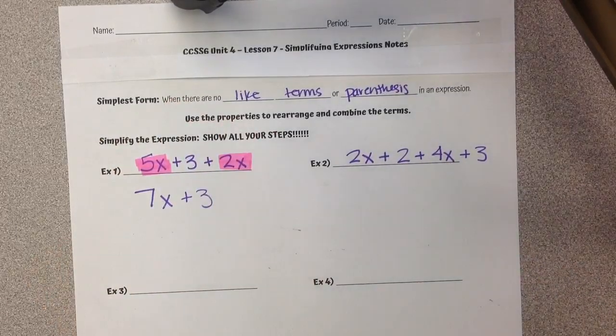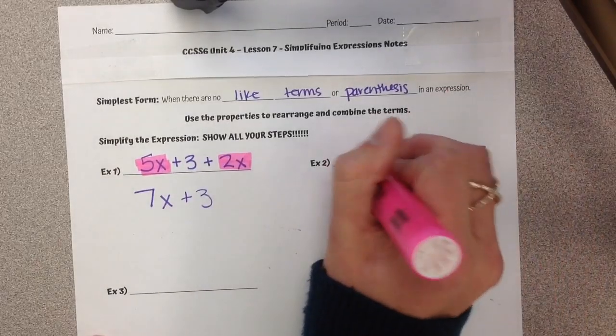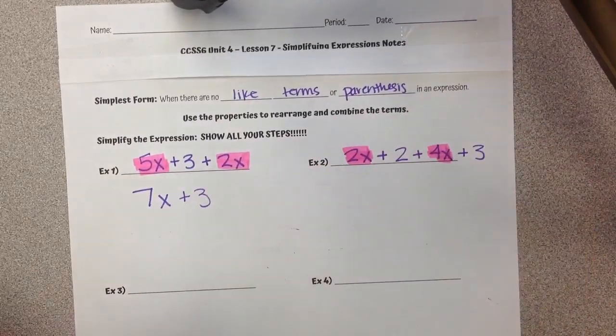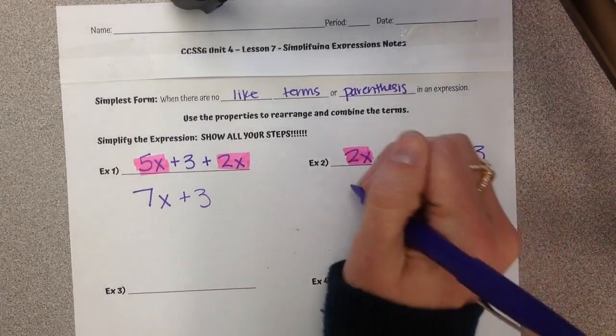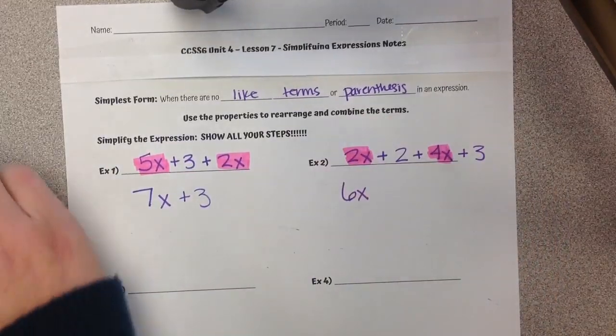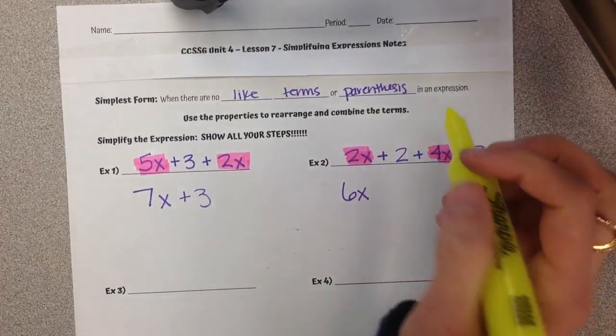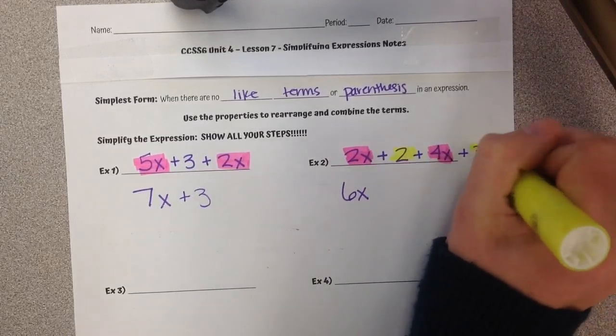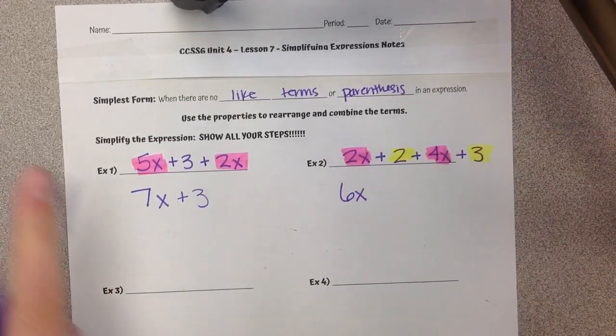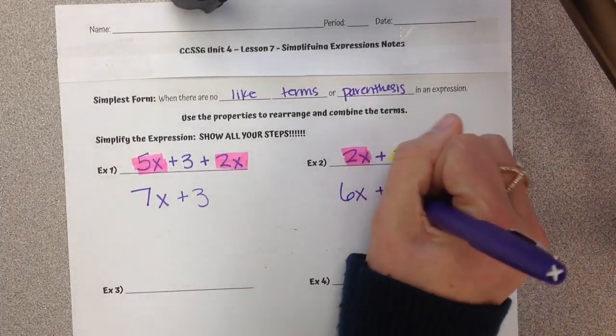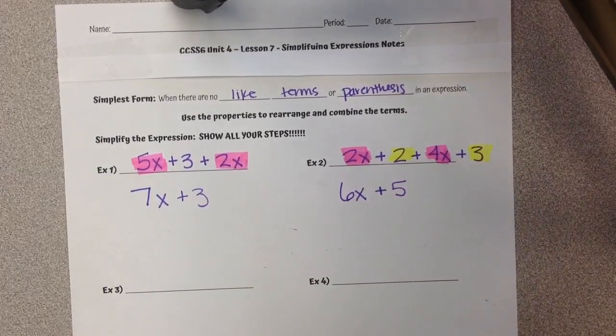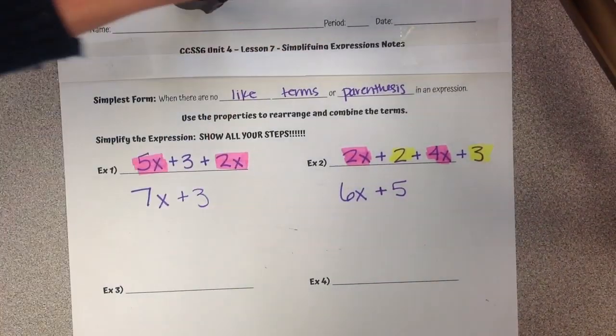So again, we're looking: are there like terms? Yes. There are 2 x's and 4 x's, which make 6 x's, and there are 2 1s and 3 1s. 2 and 3 are just plain old numbers that can be added together to get 5. All right, let's look at some more.